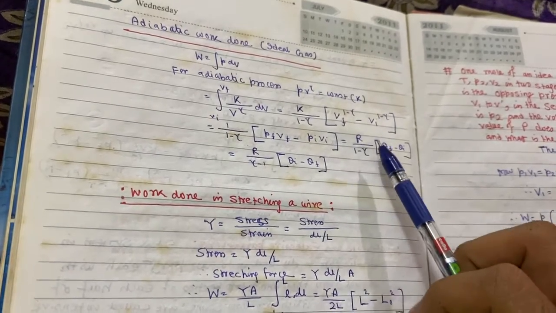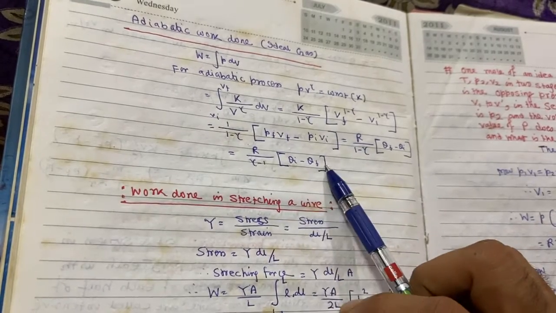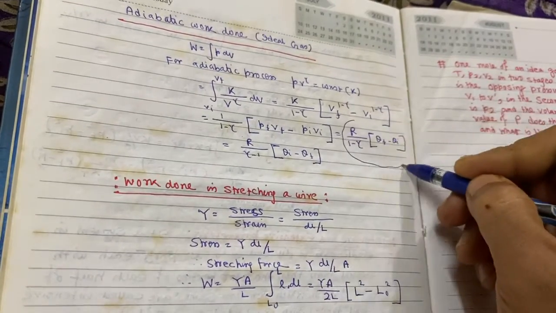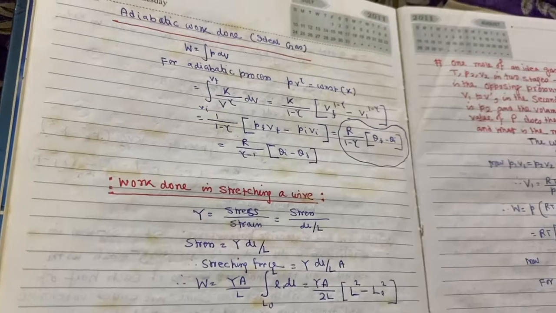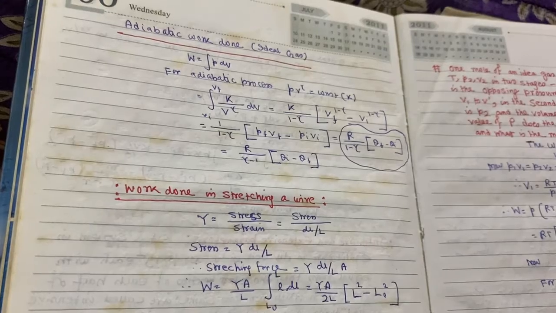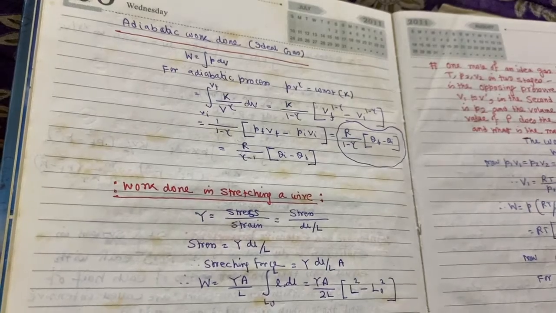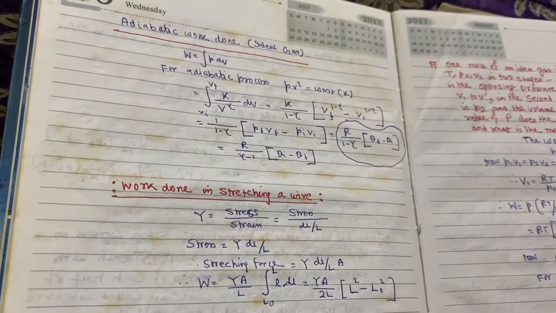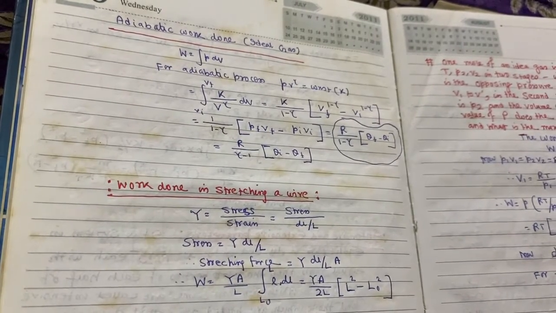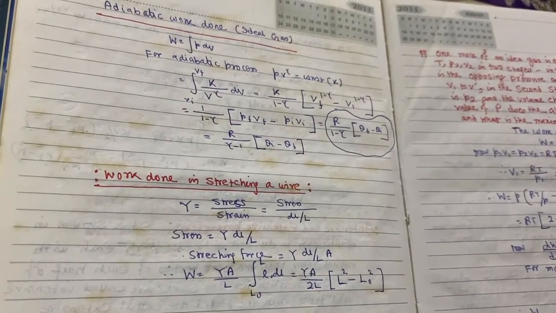Follow the equations thoroughly. R by (1 minus gamma) times (theta f minus theta i), or R by (gamma minus 1) times (theta i minus theta f). This is a very important equation, and you have to remember it for the future to calculate adiabatic work done in the case of an ideal gas. That means R by (1 minus gamma) times (theta f minus theta i), or you can remember it in this way: R by (gamma minus 1) times (theta i minus theta f).